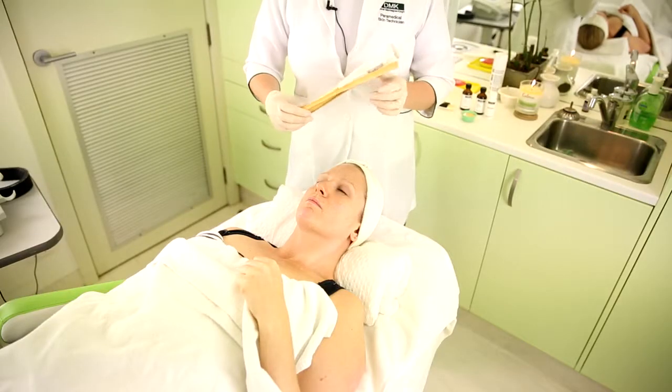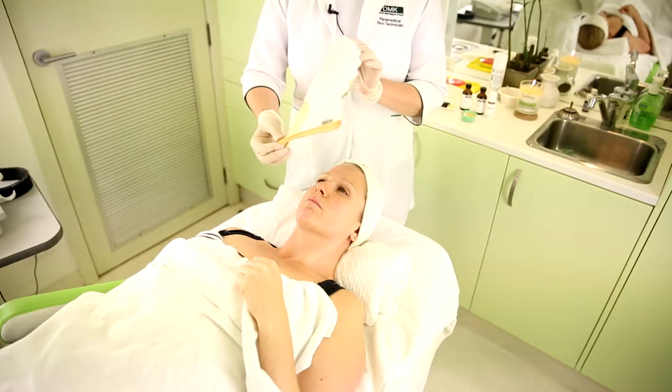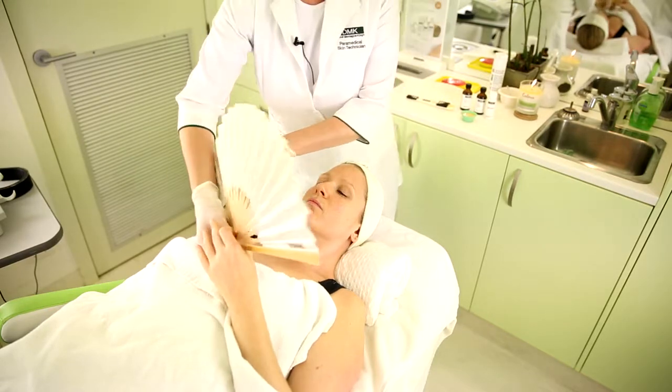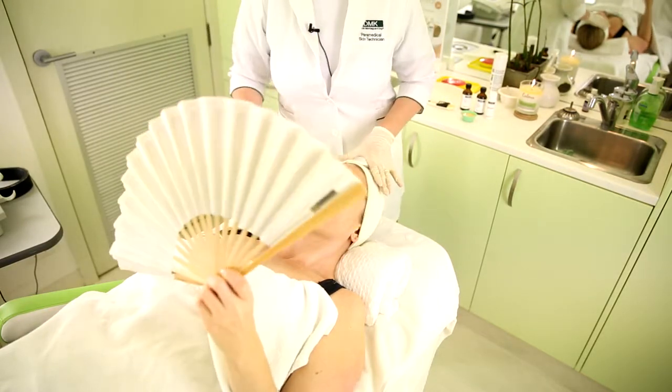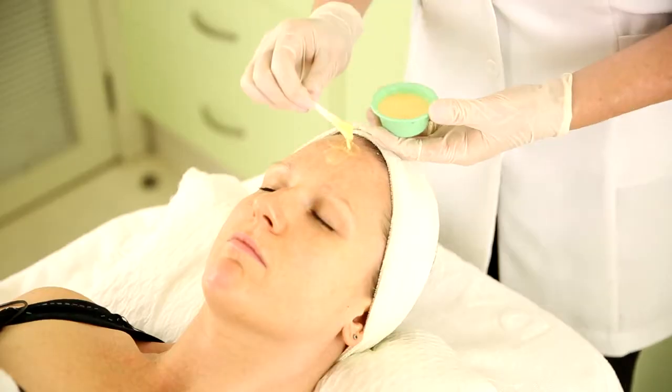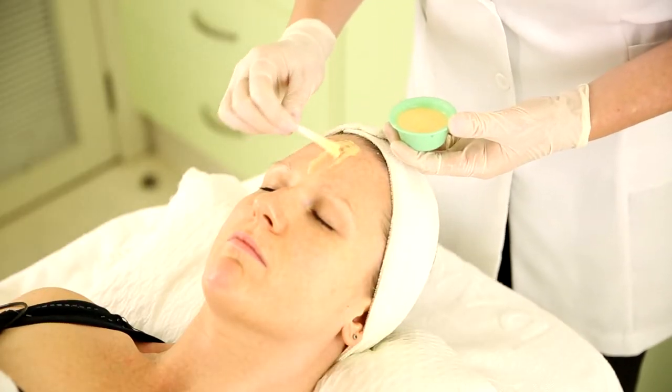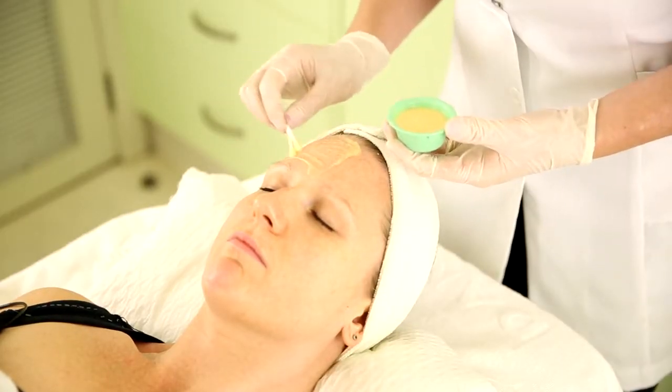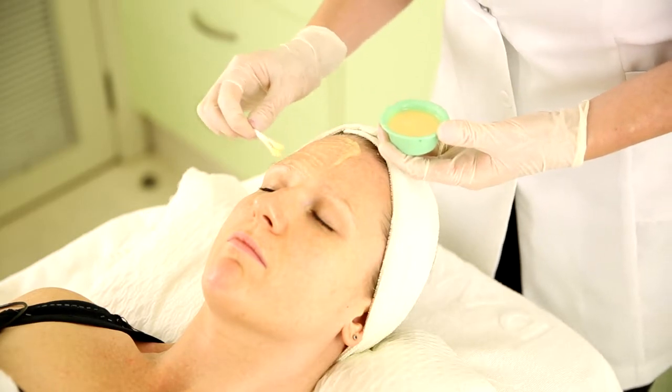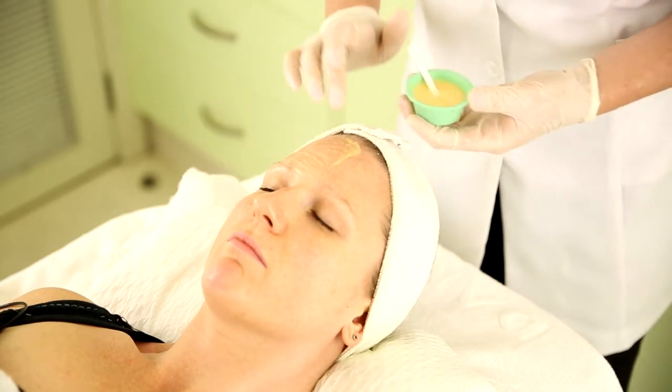Give your client a handheld fan or your DMK fan so they can fan themselves while you're applying the solution. Apply the solution, starting on the forehead, overlapping, and you can just massage it into the skin.